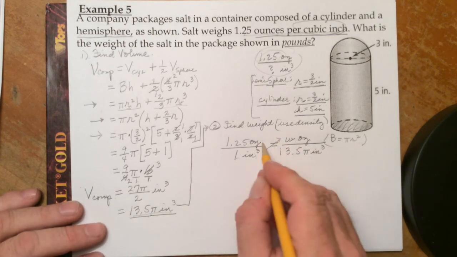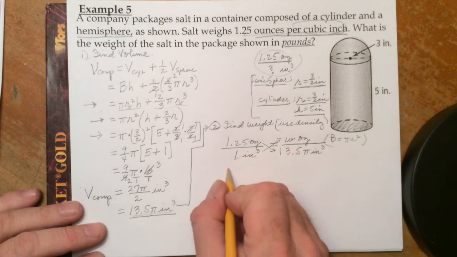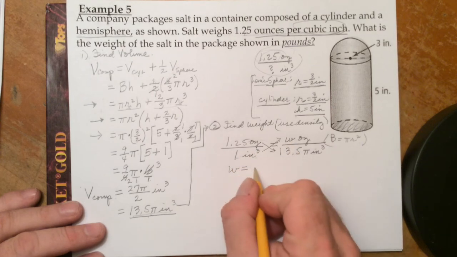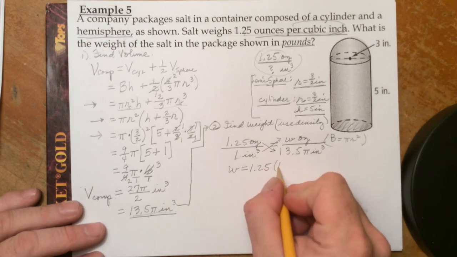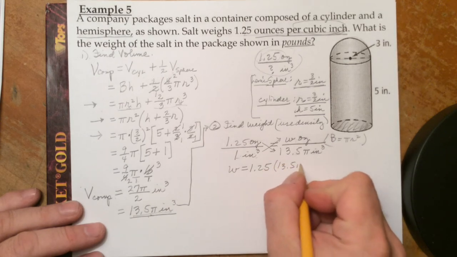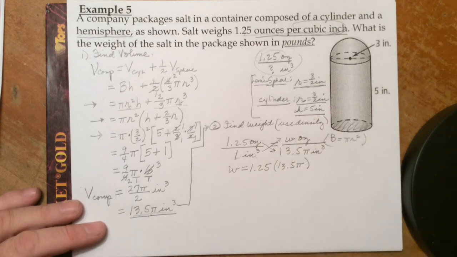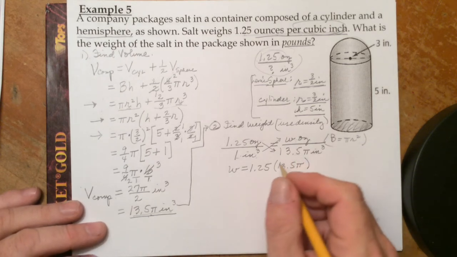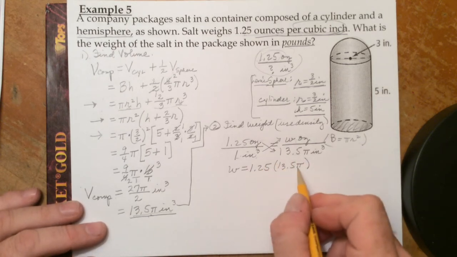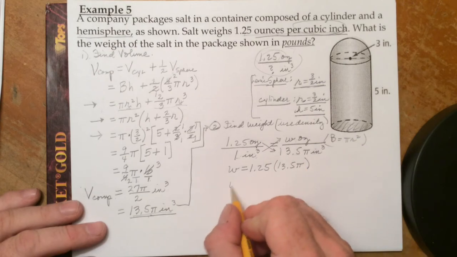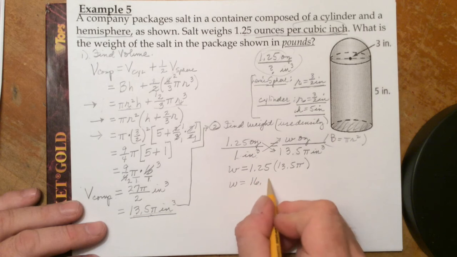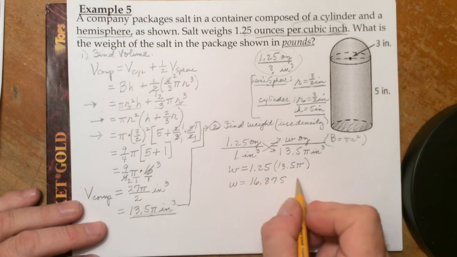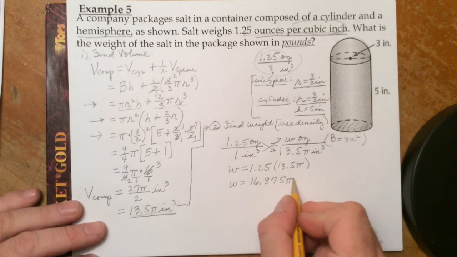Then we can cross multiply. 1 times W, of course, is W. And then we have 1.25 times 13.5 pi there. And then when we multiply 1.25 times 13.5, don't forget the pi's on the end as a factor, is 16.875 pi ounces.